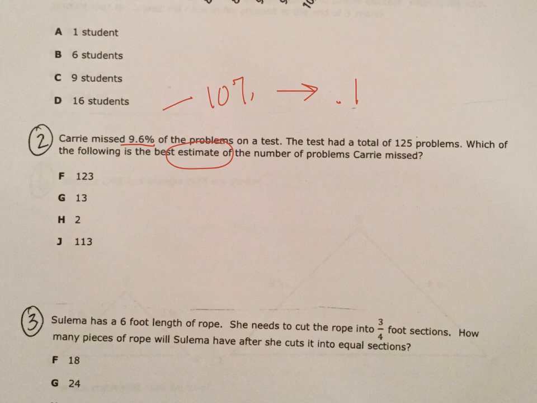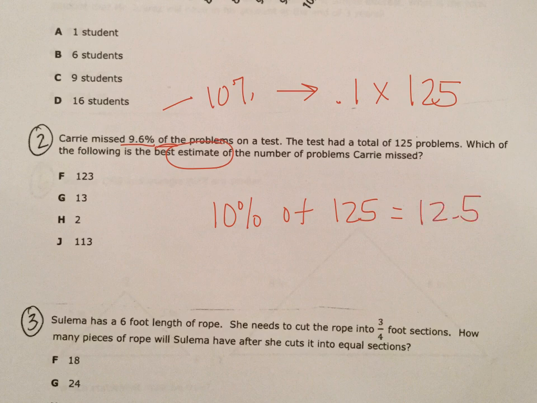They're wanting to know out of the number of problems on the test. Of means multiply, so this would be 125 problems. So if I calculate 10% of 125, equals 12.5. Now, this is just an estimation again. So which of your answer choices is closest to 12.5? The answer is G.